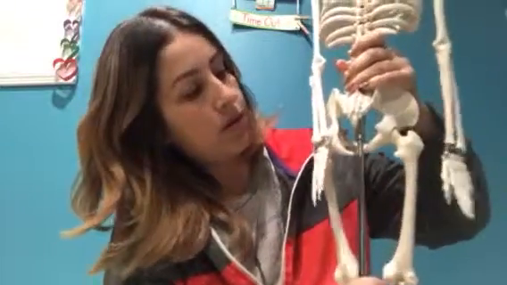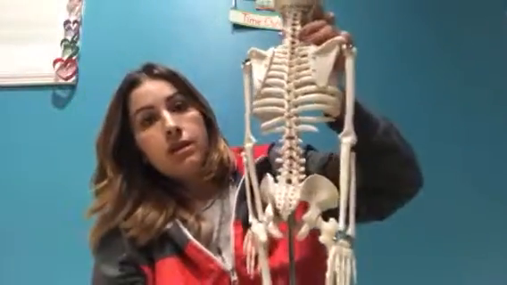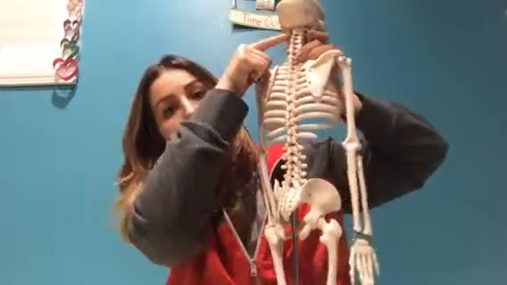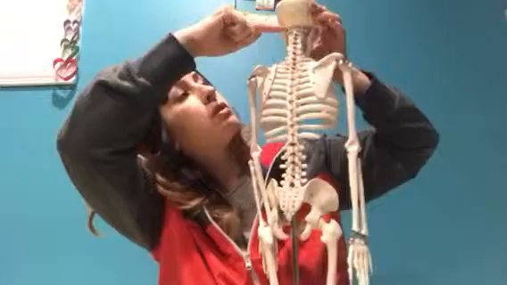Now we're going to move on to the vertebral column. For the vertebral column, we have the atlas, that's also known as C1. So it's this top vertebra right here. It's the first one of the cervical vertebrae.